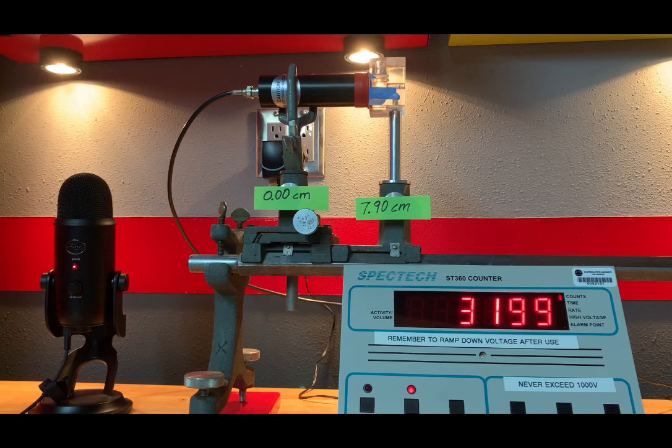Actually, we could probably just keep that to 3 significant figures, but there you go. Now, let me put you on pause and get us a different distance. So, be right back.